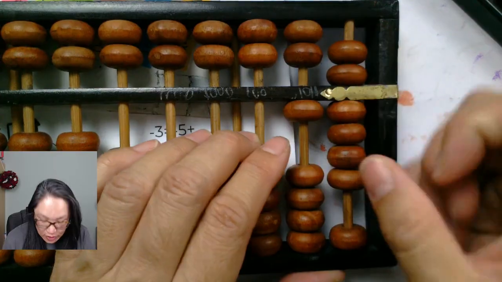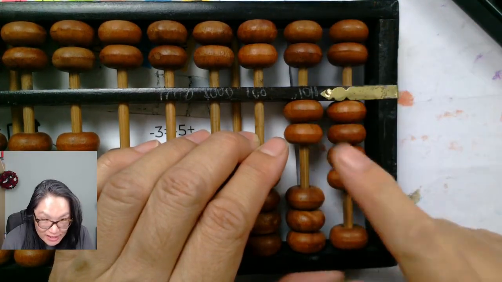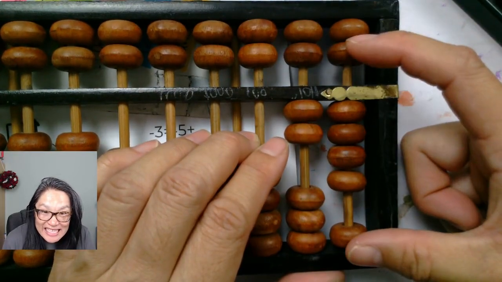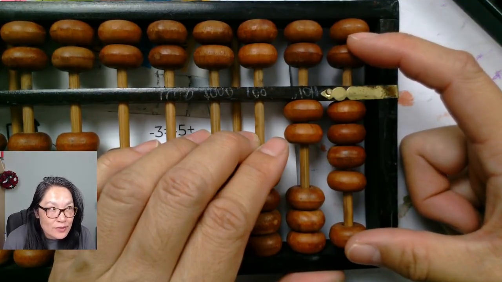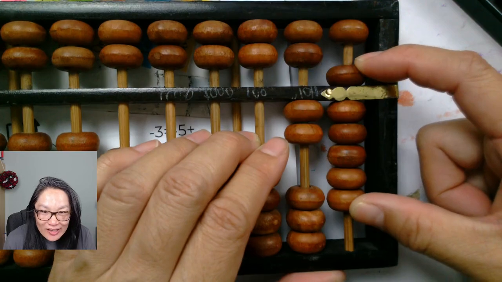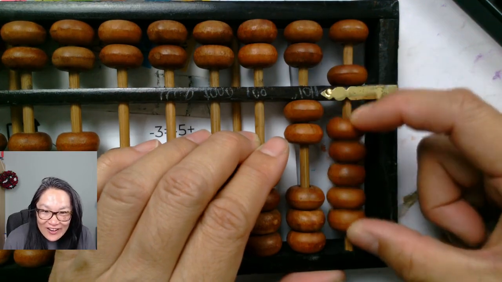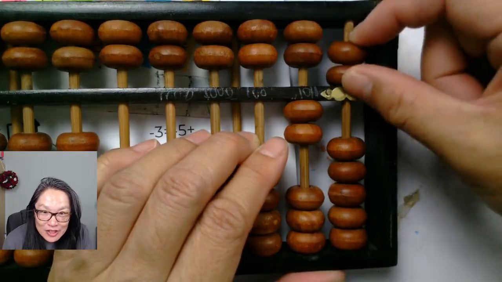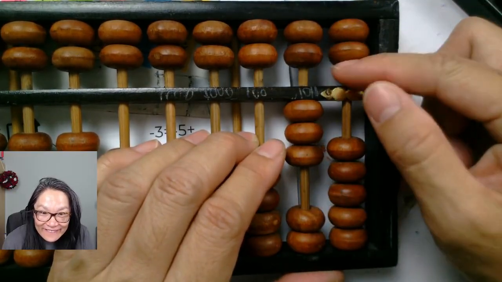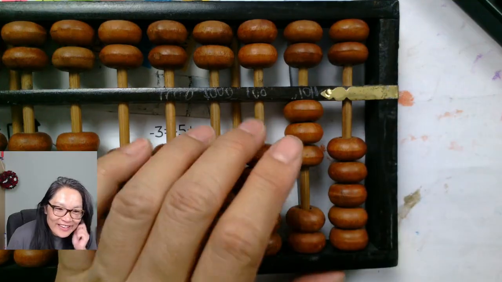20. There's a 10 here, so we're going to move it over here. So we have 24. And then 6 times 5 is 30. How crazy is that? I'm going to trade this into 5. Then I'm going to trade this in for a 10. Isn't that cool?